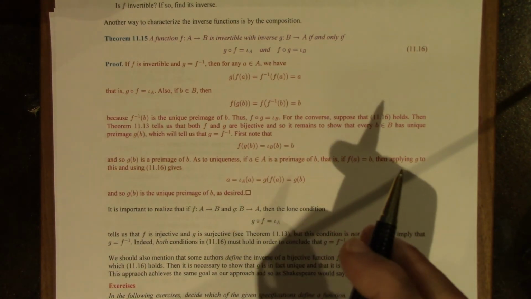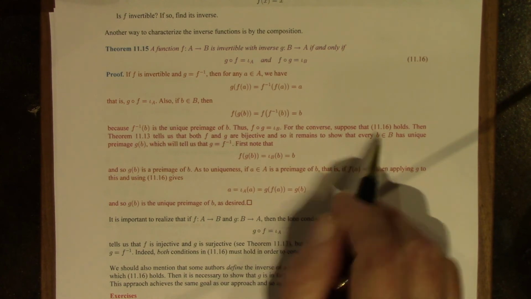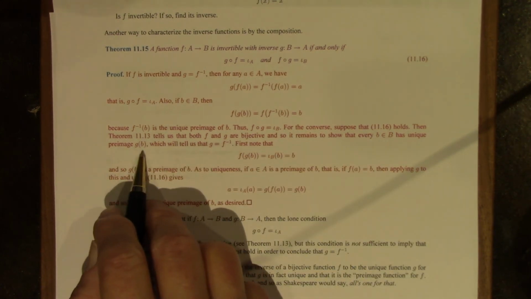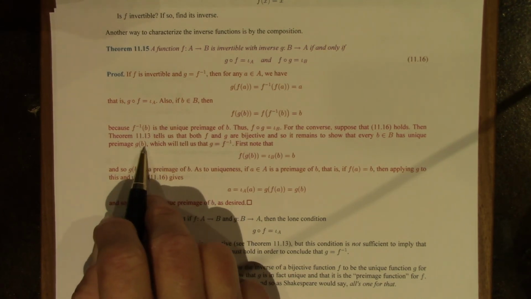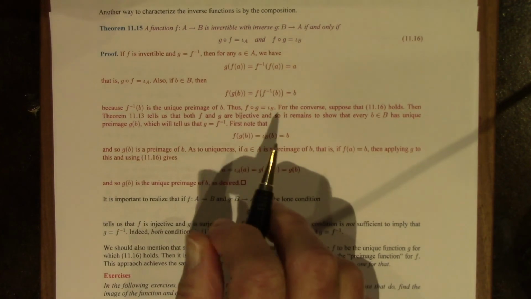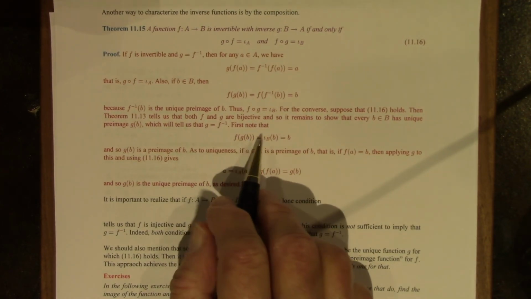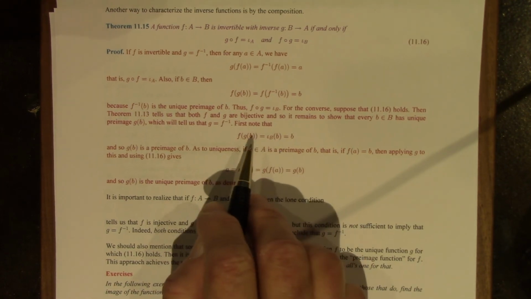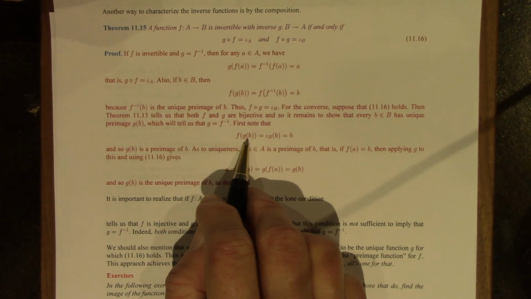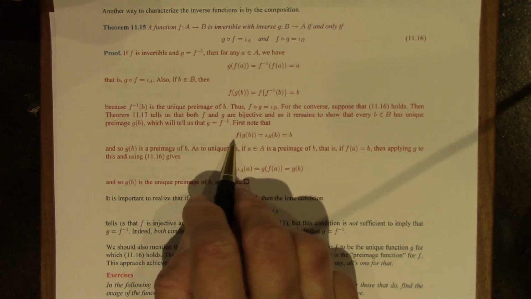So it remains for us to show that every little b in B has a unique preimage, and that image is g of b, and that will tell us that g is f inverse. It's the preimage function. So first of all, f of g of b is the identity on B of b, so it's little b. So that tells us at least that g of b is a preimage of b under f.